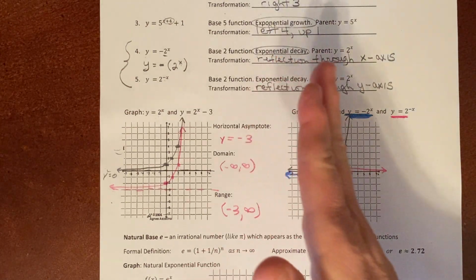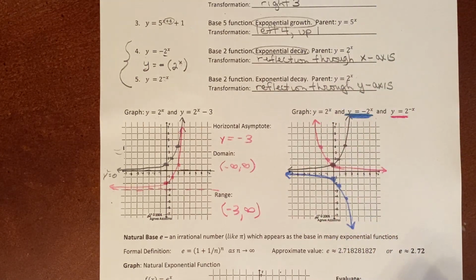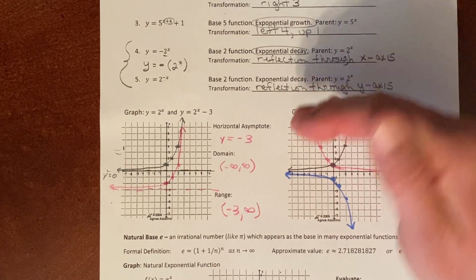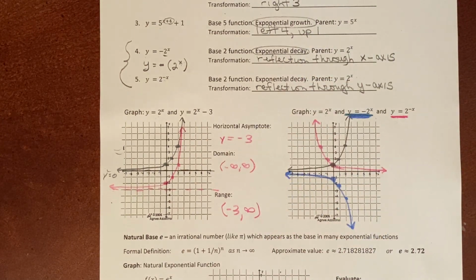Okay, we can talk about y equals 2 to the -x's domain, range, and horizontal asymptote. The domain didn't change. It's still all real numbers. The range didn't change from the parent function. It's 0, not including 0, to infinity, and it still has the same horizontal asymptote as well.